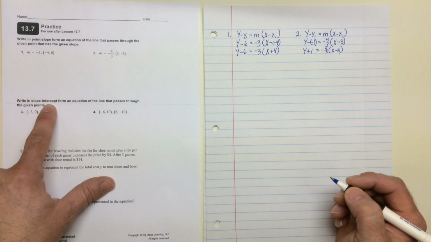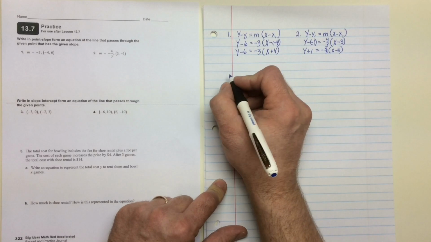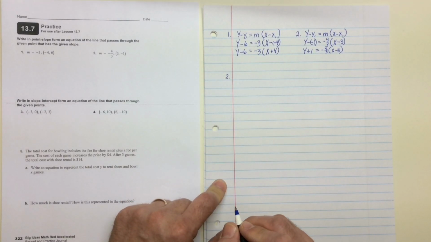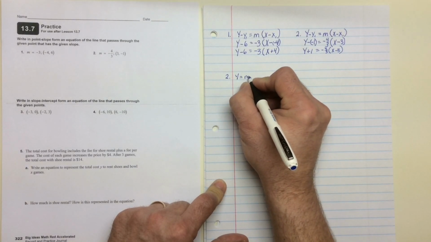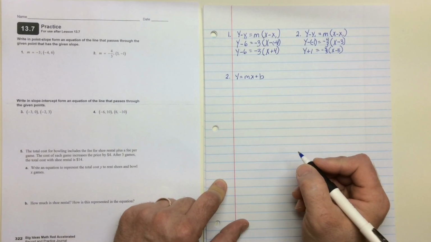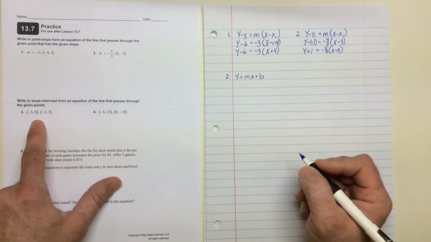Write in slope-intercept form an equation of the line that passes through these given points. So we've got to do a couple of things here, but we want them in slope-intercept form. Remember, that's y equals mx plus b. Well, we don't have much information that we need for this, but we can find it. The first thing we're going to do is find the slope.